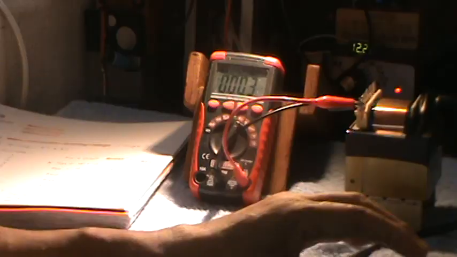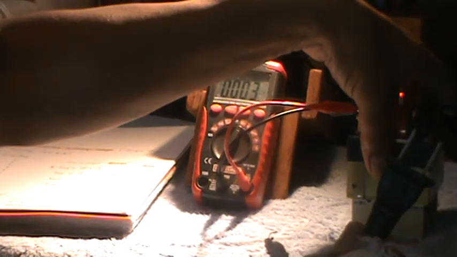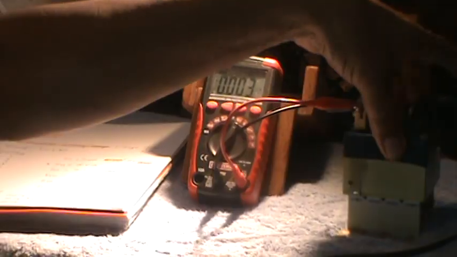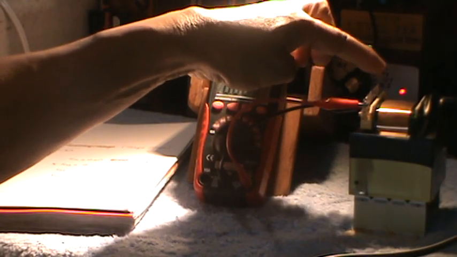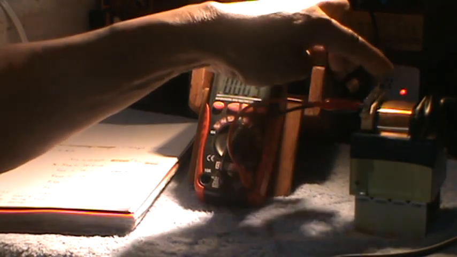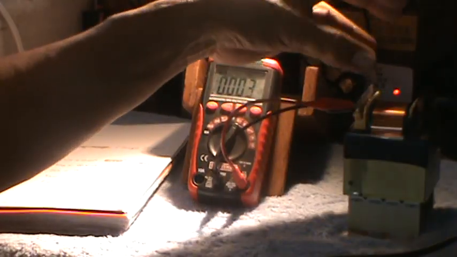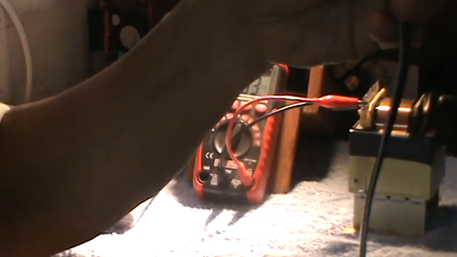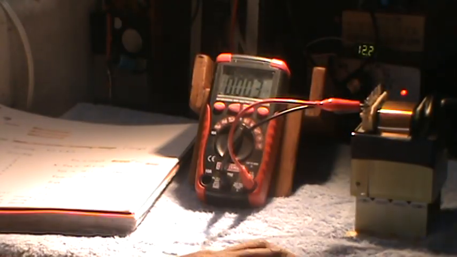I tried to install the input line to this power transformer because this power transformer has so many terminals on the secondary. And I wanted to know what the output AC voltages on the secondary will be after installing the line that goes to the primary of the transformer.